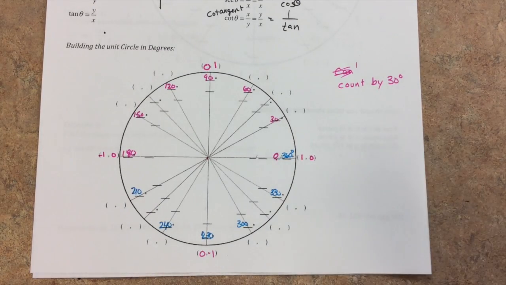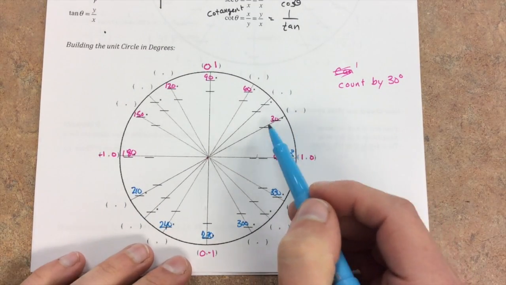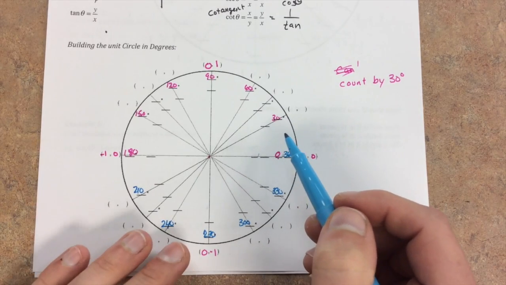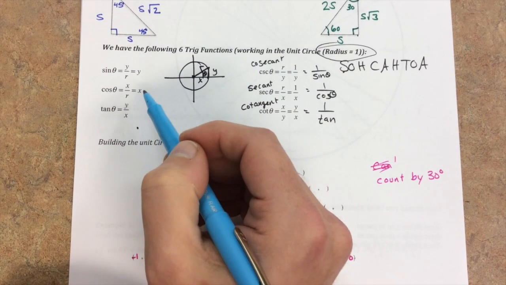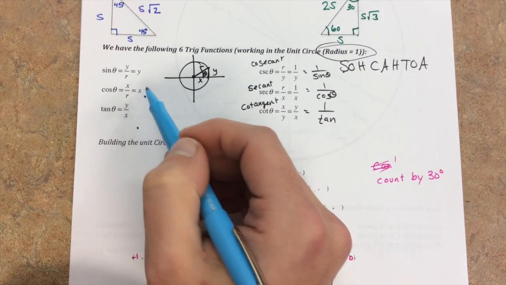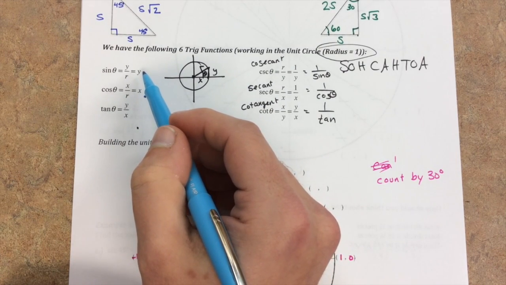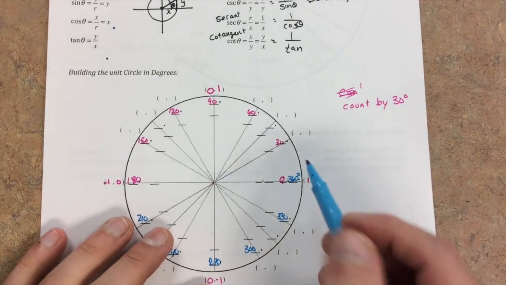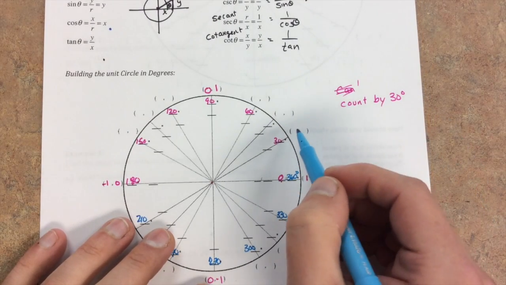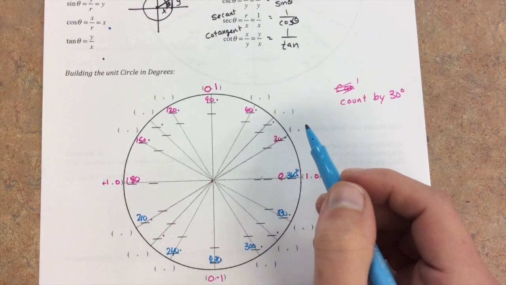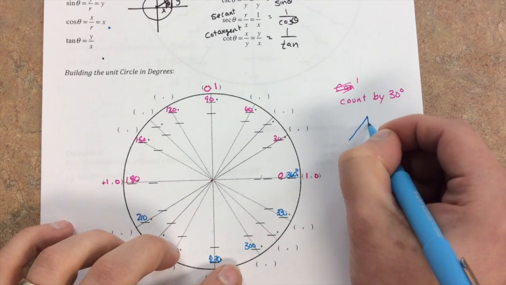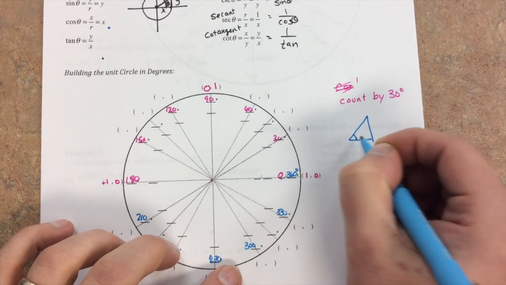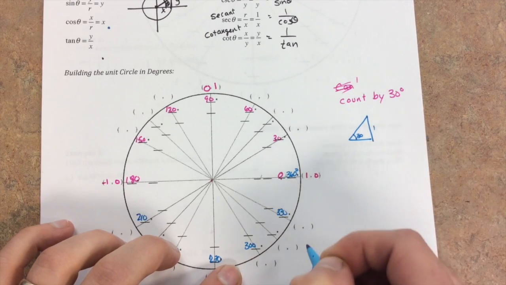What are the measurements? Well, as we said here, for a 30-degree angle, what's the cosine? The cosine, in our case, is just the x value. The sine value is just the y value. So if we drew in a triangle here, the cosine value is going to be, I'm going to draw this triangle for us. We have 30, so this is 1.